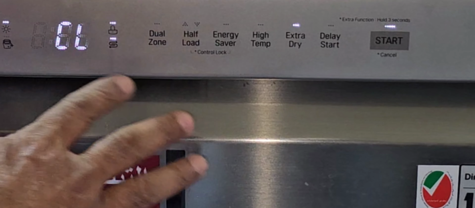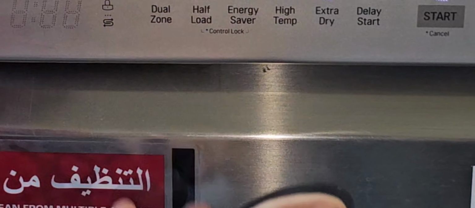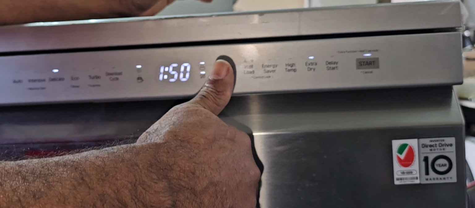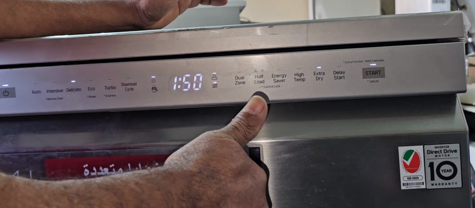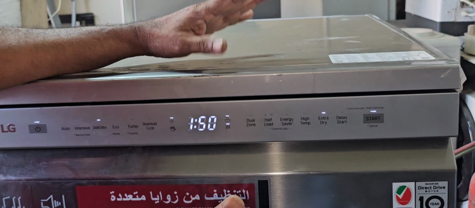Again I'm telling you, this is not an error message, it is the control lock. Now you know how to activate and deactivate. This is my information for my customers and those who are staying with my channel.